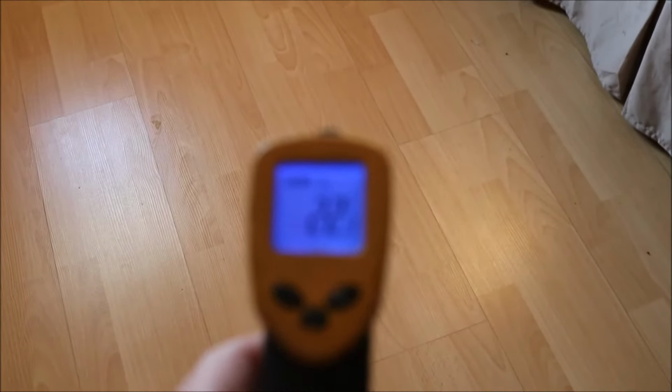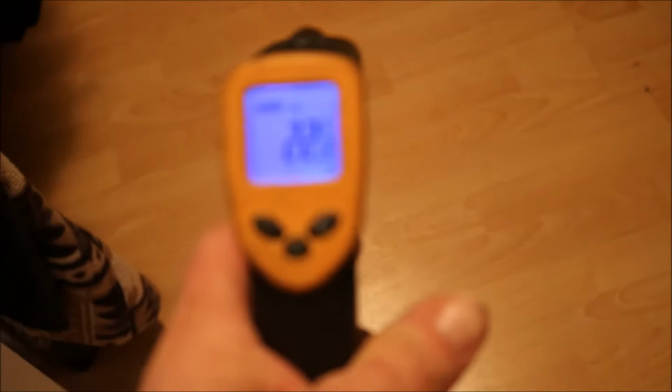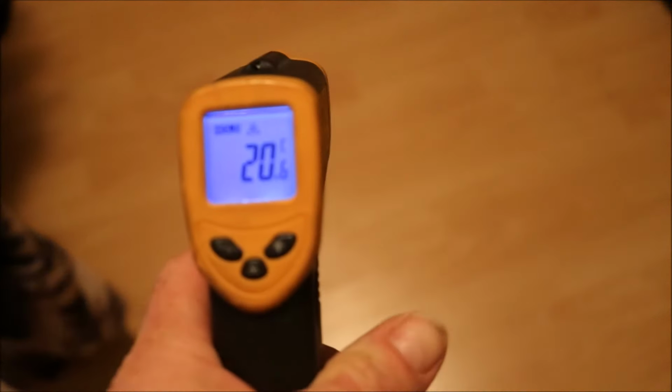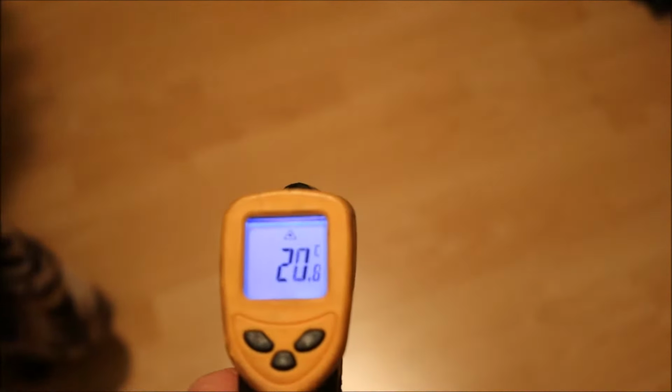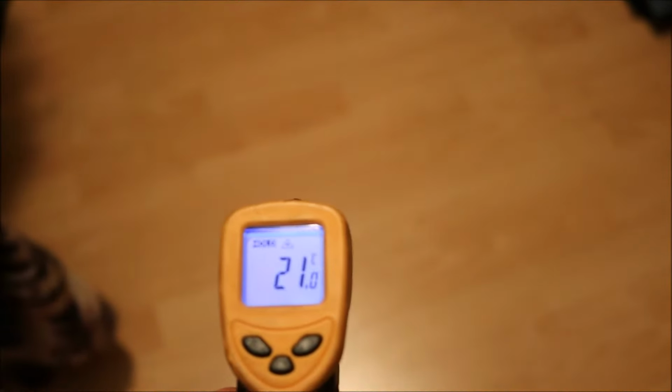So the floor says 22.3. Let's move into the closet and see what it says there. 20.6. 21. So it's colder, of course. But you can see there's a vent there, and there's no vent here. Let's go downstairs, see how it works.